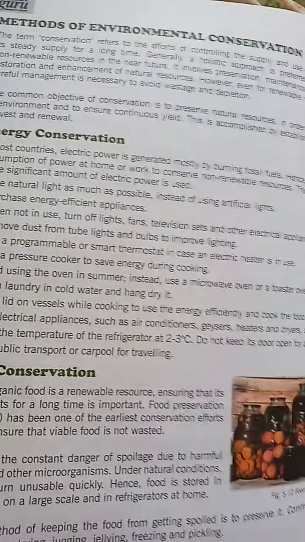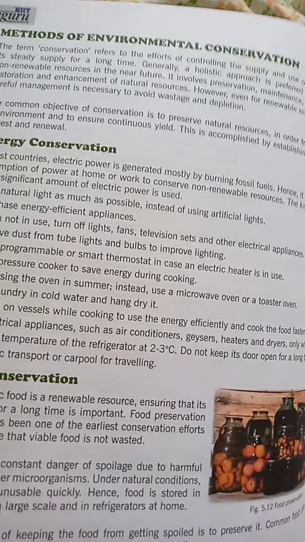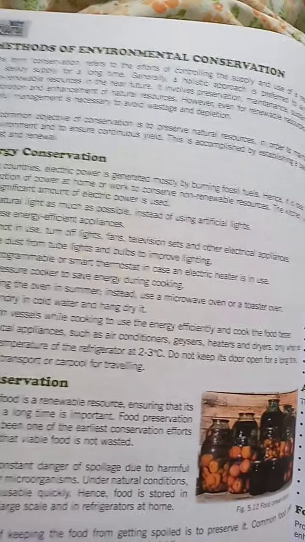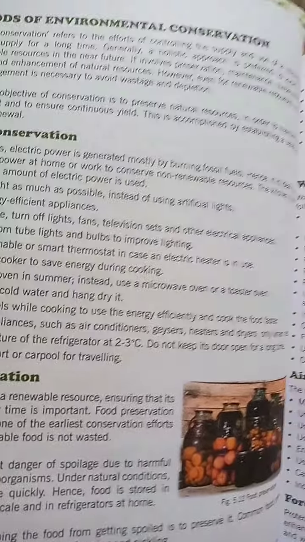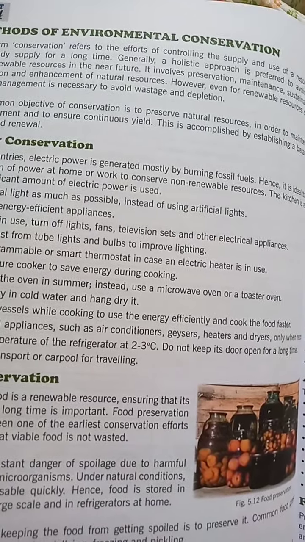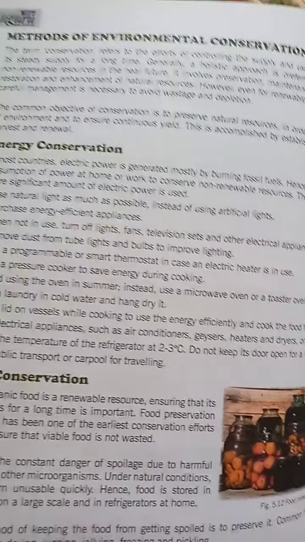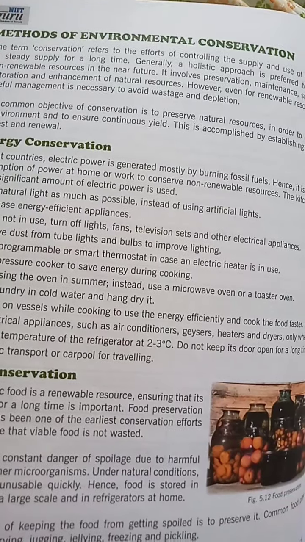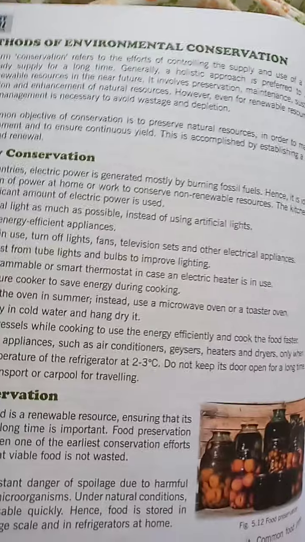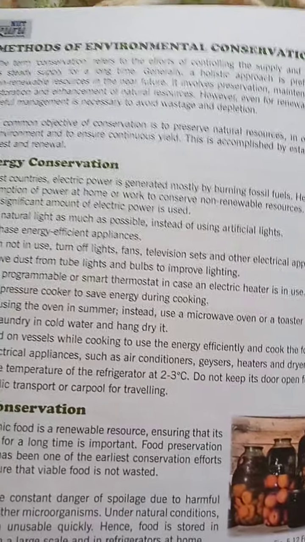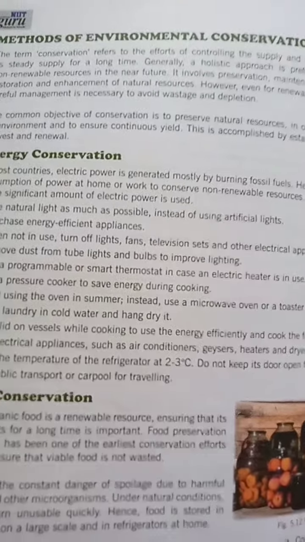Energy conservation means what? It is ideal to reduce the consumption of power at home or work to conserve non-renewable resources. Electric power is generated mostly by burning fossil fuels, and the kitchen is also a place where a significant amount of this electric power is used, right?